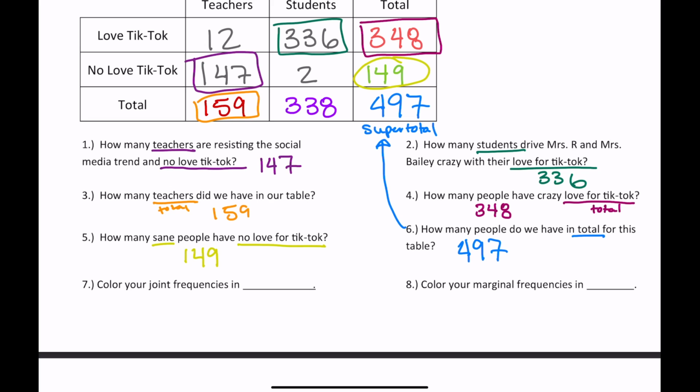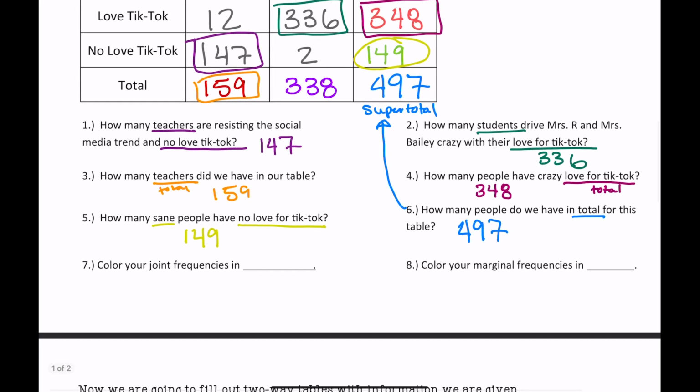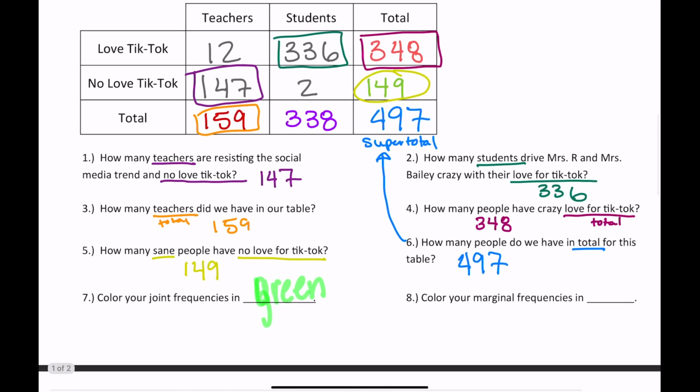Okay, now we're going to color in our joint frequencies. I'm going to use green for my joint frequencies, which are the inner boxes. And then I'm going to use blue for my marginal frequencies, which are the outer boxes. Okay, lovely.